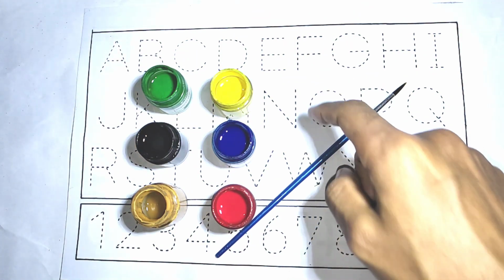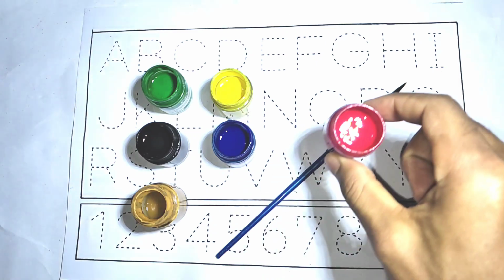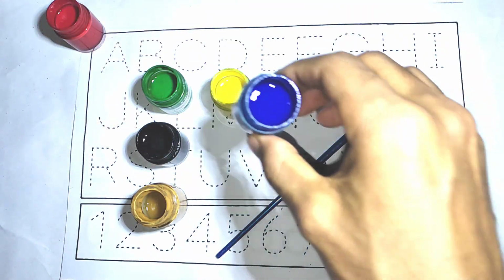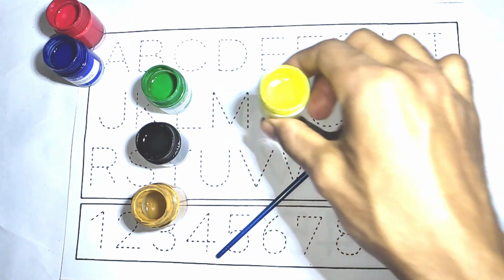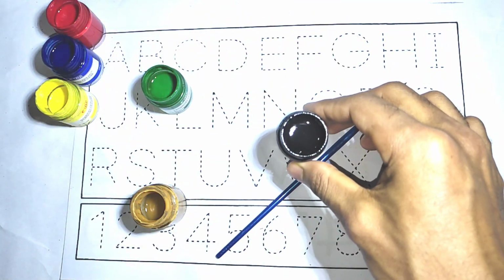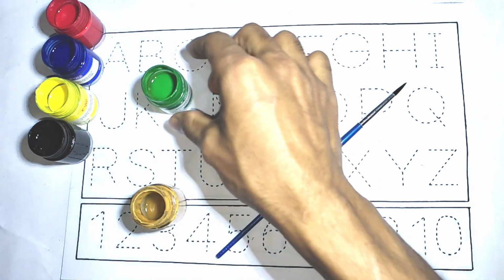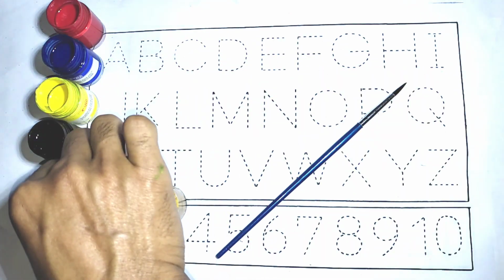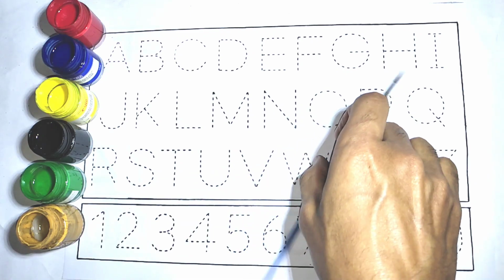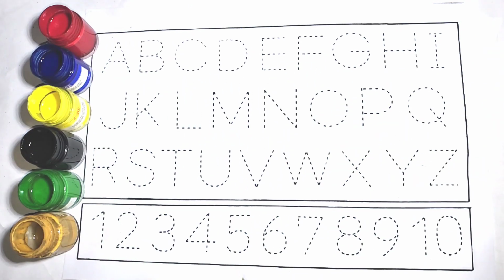Today we draw capital letter alphabets and numbers. Red color. The next one is blue color. Yellow color. Black color. Green color. The last one is yellow ochre color, and now we draw alphabets.